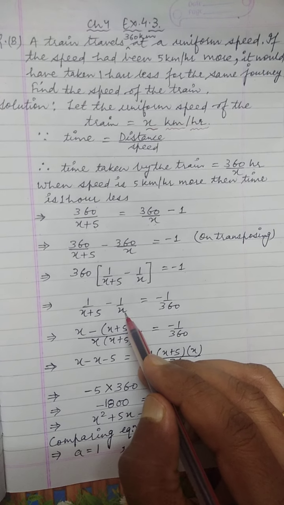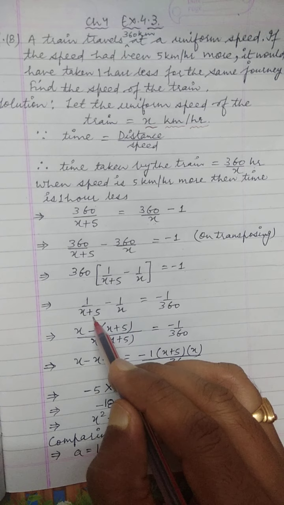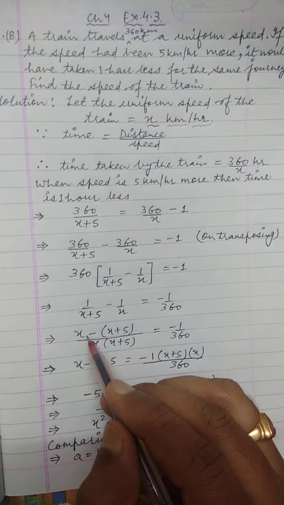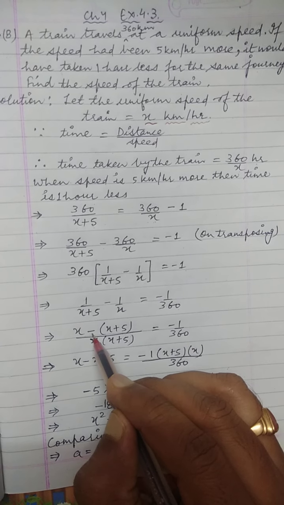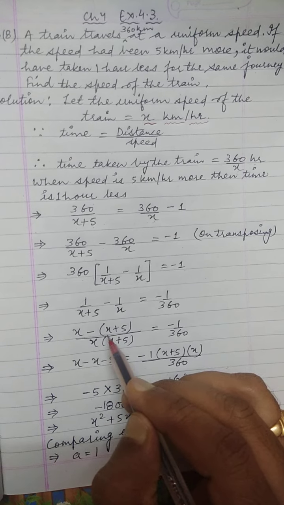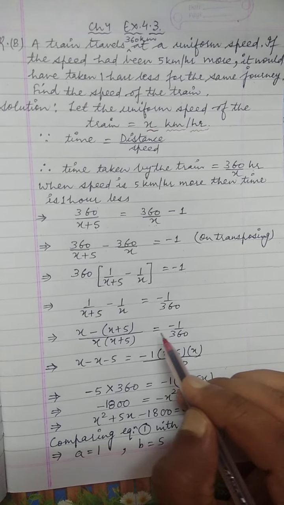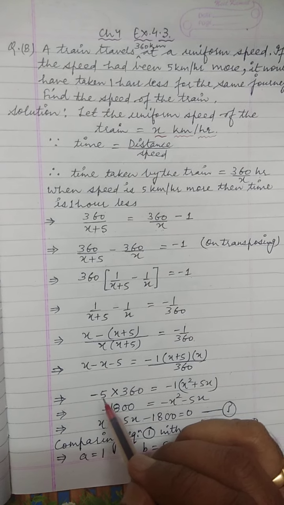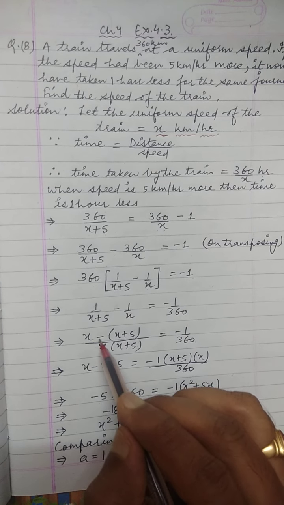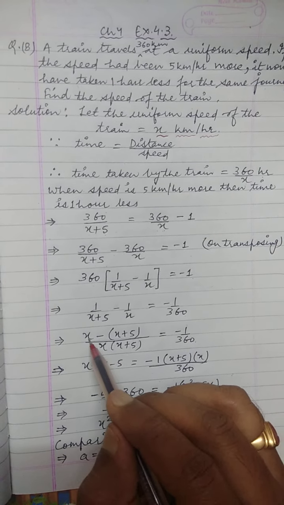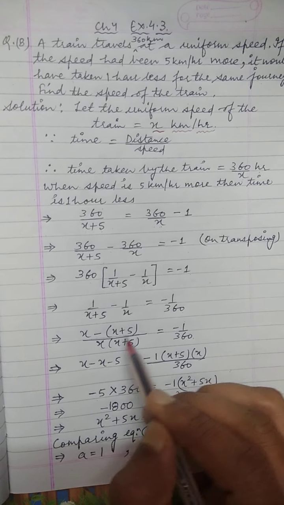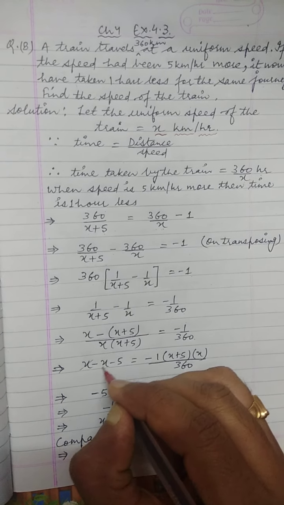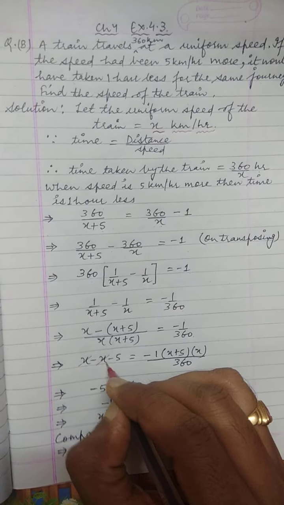Now in this, we shall take the LCM of the denominator, which will be x multiplied by x plus 5. So on solving, we will get the numerator as x minus x plus 5, is equal to minus 1 upon 360. Now when we open this bracket, we get x minus x, and minus multiplied by plus 5 gives minus 5. Now this x and this x will cancel out because x minus x is 0.